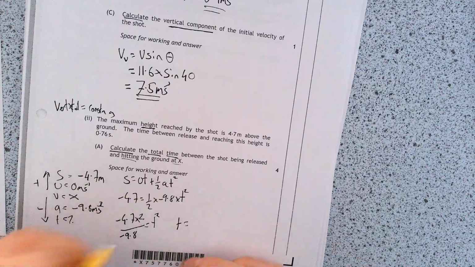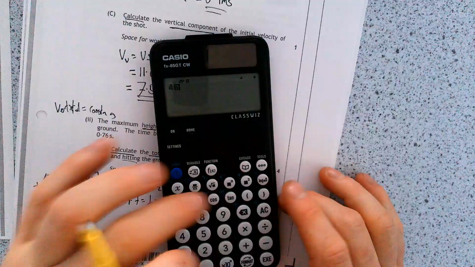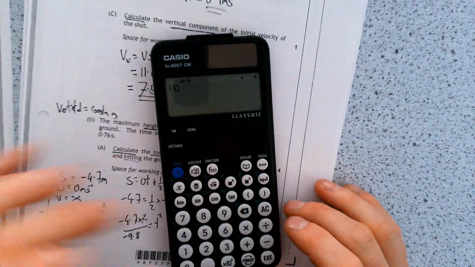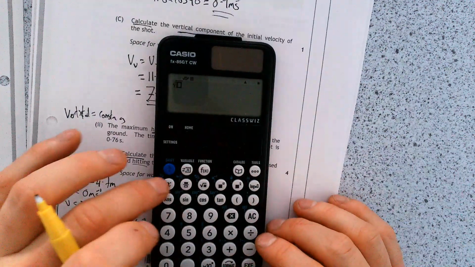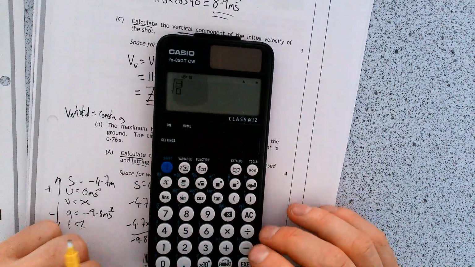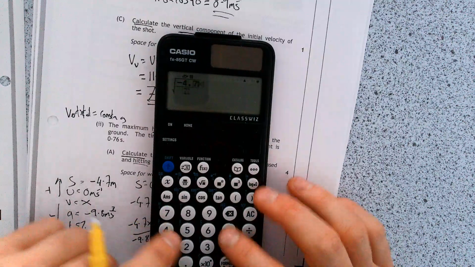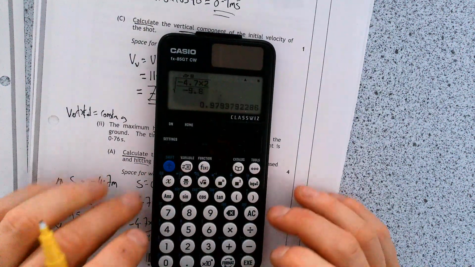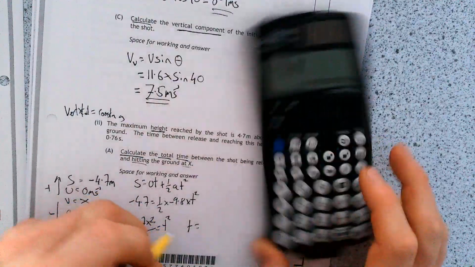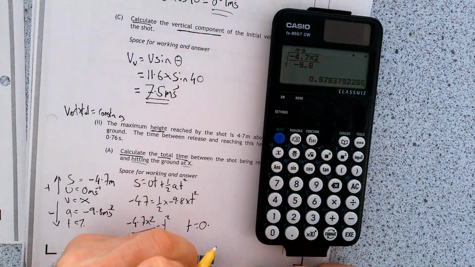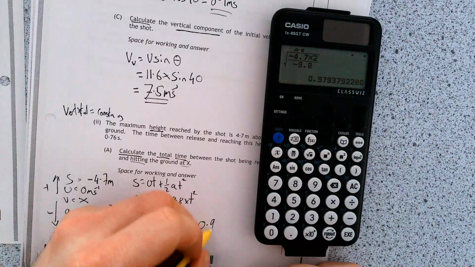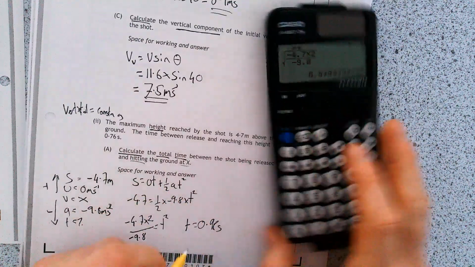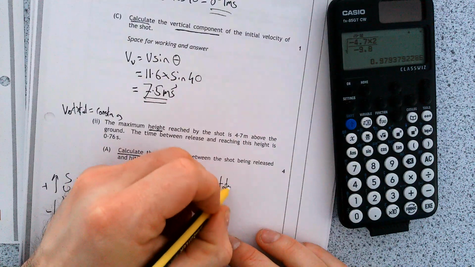So t is the square root of all this, which is 0.98 seconds.